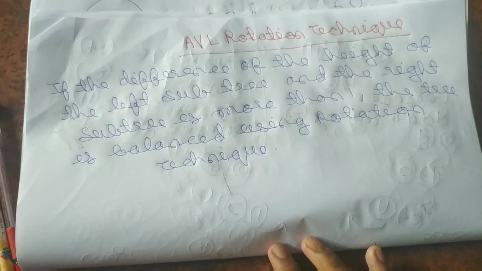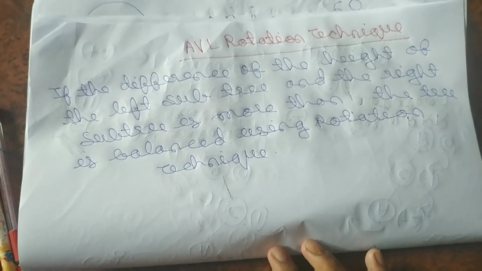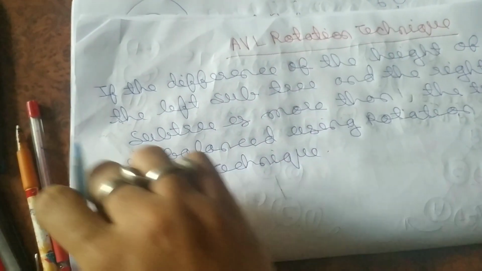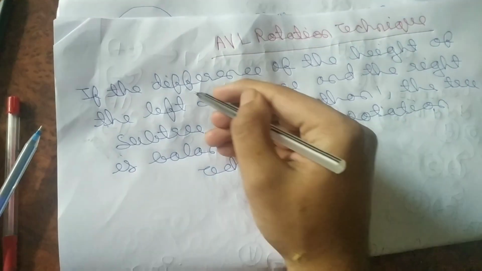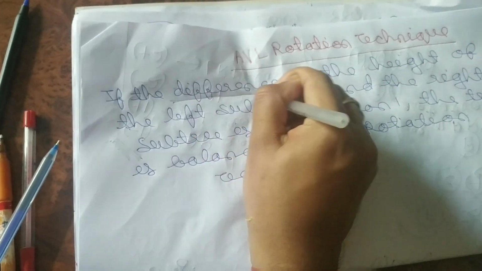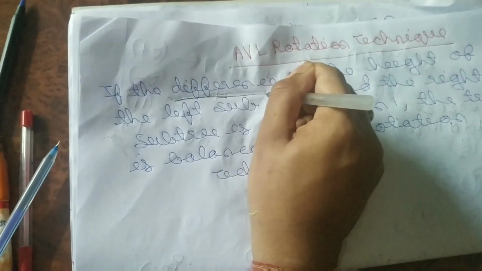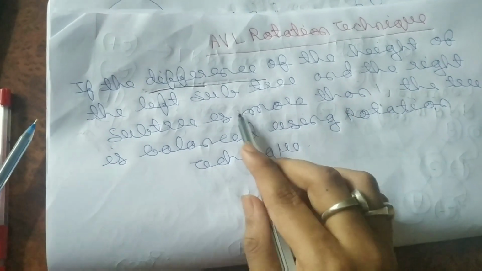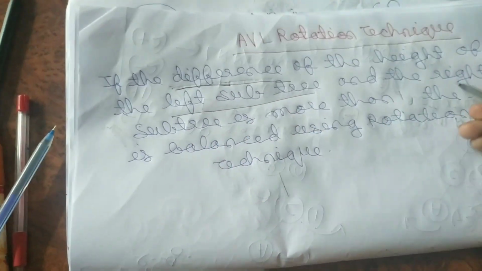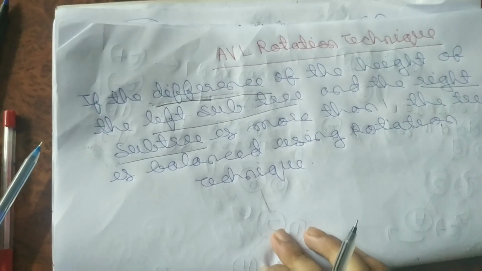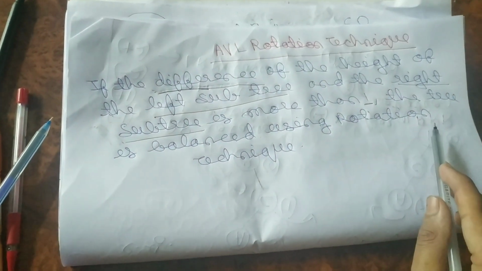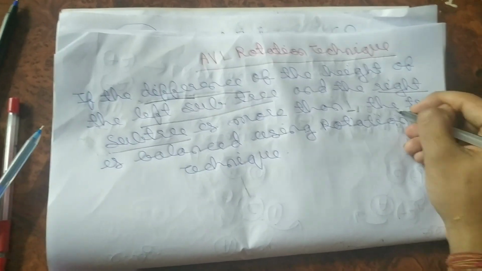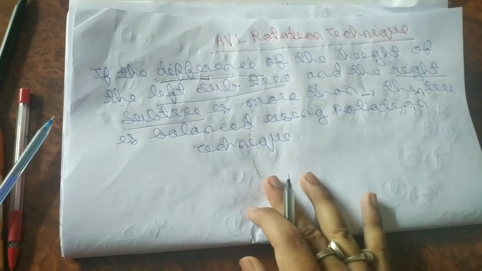Today I am going to discuss the AVL rotation technique, which is a part of data structure. What is the AVL rotation technique? If the difference of the height of the left subtree and the right subtree is more than 1, meaning the balance factor is more than 1, then we have to balance the AVL tree using a rotation technique.